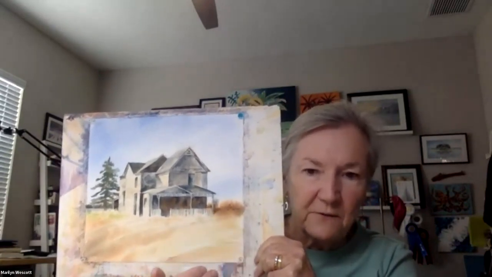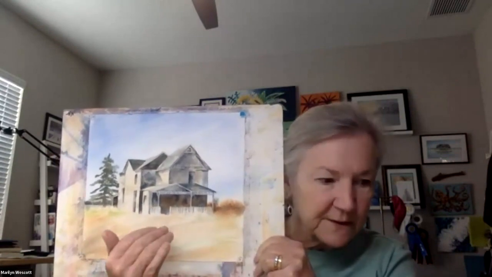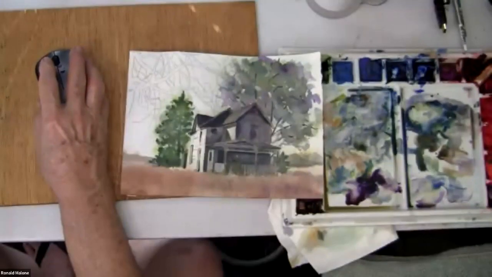I'm very pleased, for me personally. I struggle with too many hard edges. So I'm really happy with some of these softer passages. Yes, I love it. Thank you. Anybody else want to share, Peter?